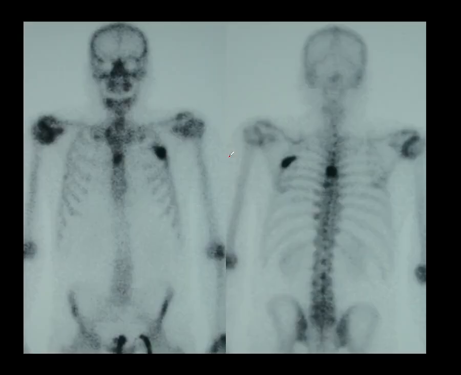Let's just do a couple more sternal abnormalities. And this is just another point that I wanted to make. I could have made it earlier, but I thought this would be a good place to mention it. It's a concept called shine through.